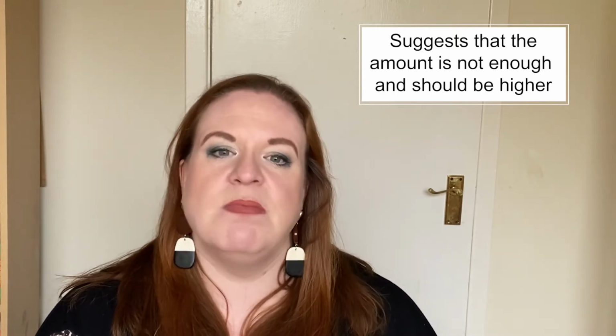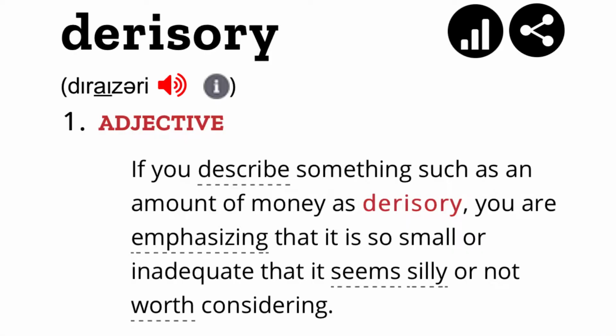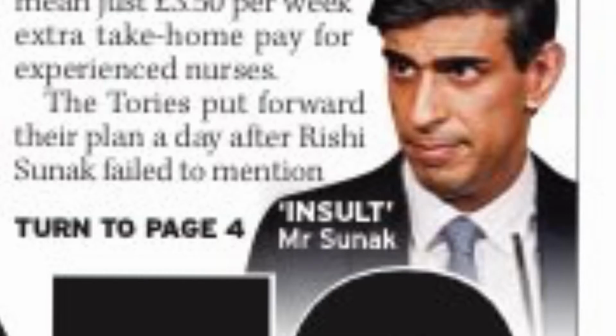It emphasises the small nature of the money they're getting. There's quite a few negative words within that small bit of text there as well. So just to give you a few examples, it says the Tories have proposed a derisory 1% pay rise. So the derisory is quite a negative word. It feels quite insulting. There's also a quote where it says the worst kind of insult. And they talk about Rishi Sunak failed to mention. So there's some real negative words that paint the Conservative Party in quite a negative light.